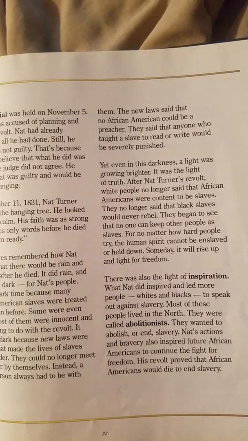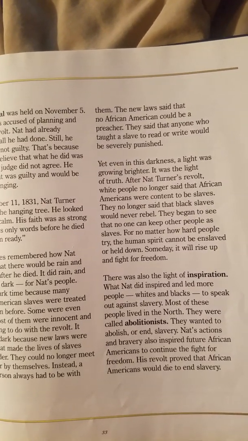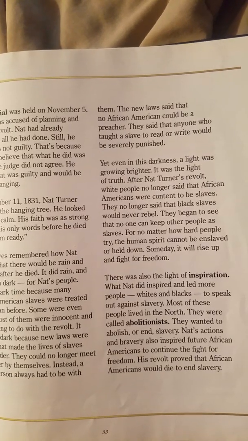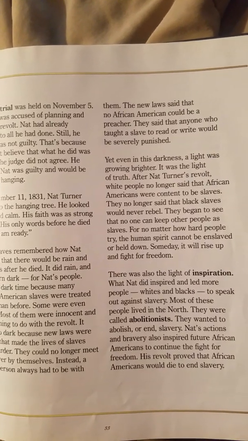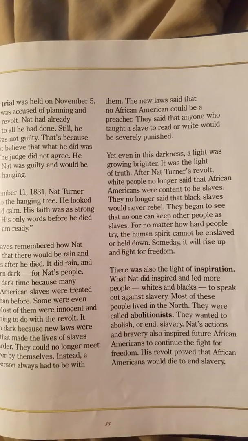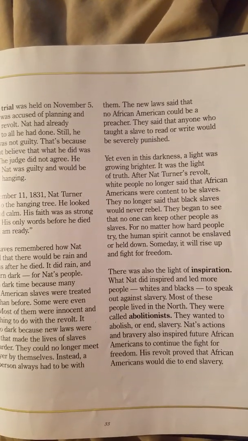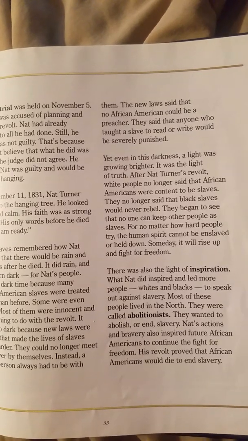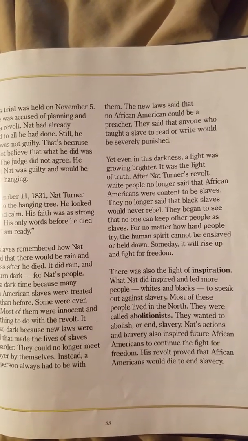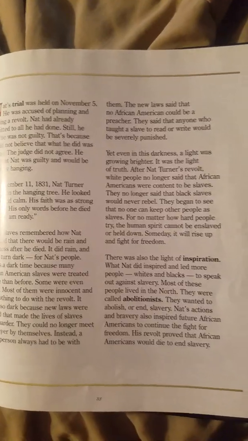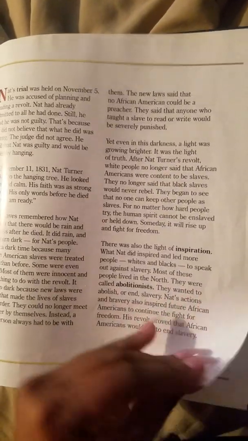There was also the light of inspiration. What Nat did inspired and led more people, whites and blacks, to speak out against slavery. Most of these people lived in the North. They were called abolitionists. They wanted to abolish, or end, slavery. Nat's actions and bravery also inspired future African Americans to continue to fight for freedom. His revolt proved that African Americans would die to end slavery.